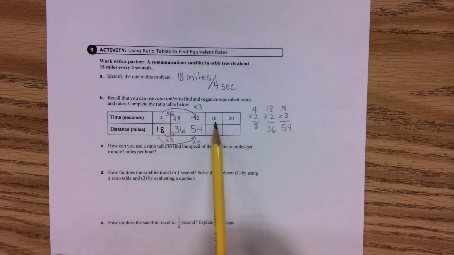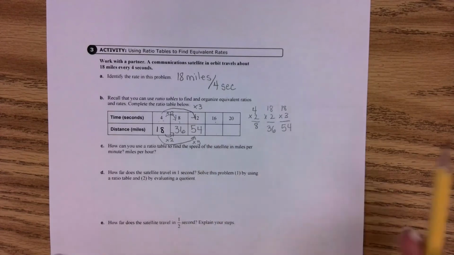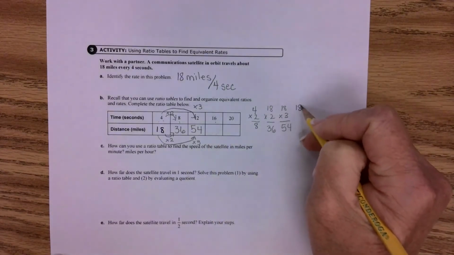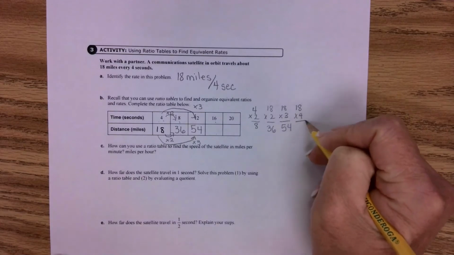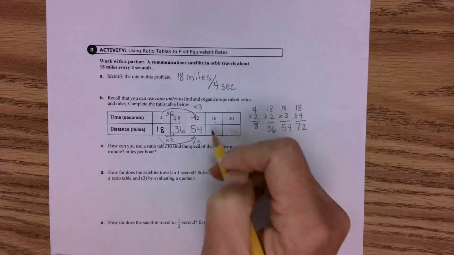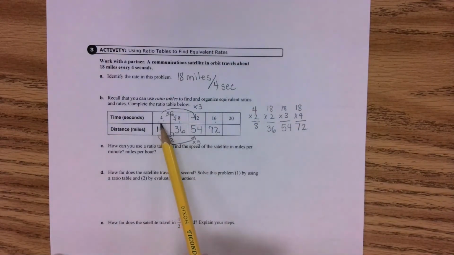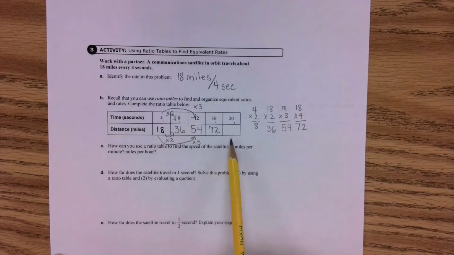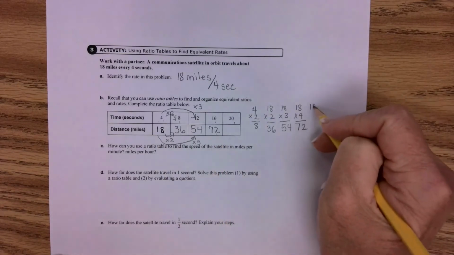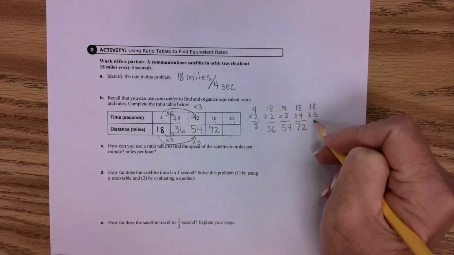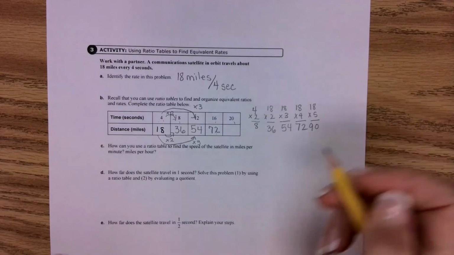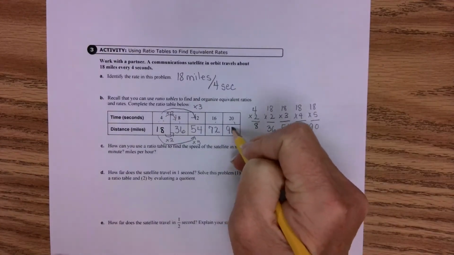And then 4 times 4 would give us 16, so 18 times 4 would give us the number of miles it could travel in 16 seconds, which is 72. And then 4 times 5 is 20. So 18 times 5 will give us how far it can travel in 20 seconds, which is 90.